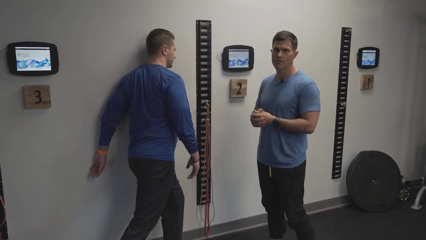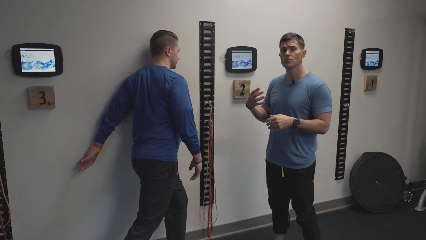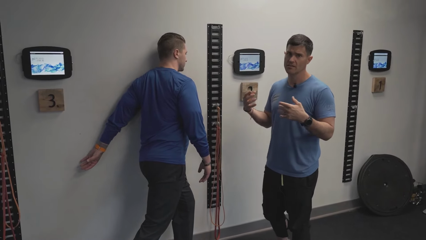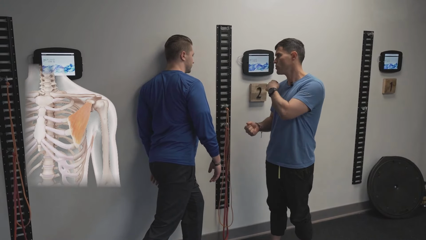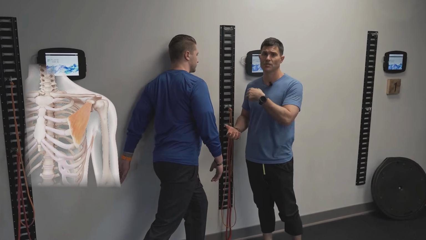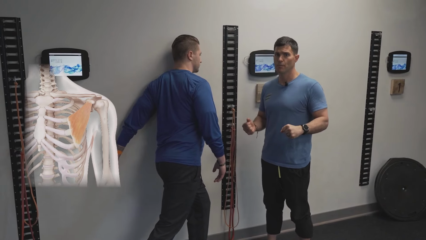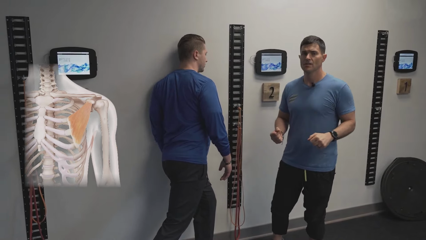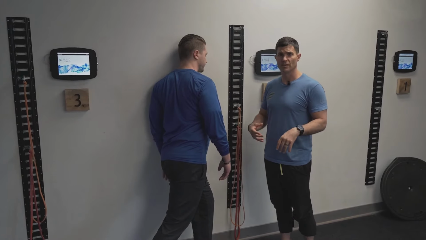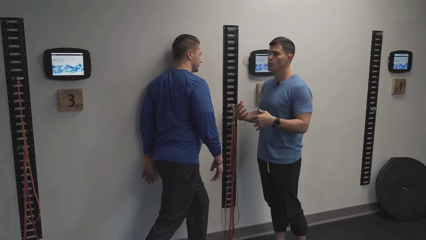So he's going to do that through multiple iterations. Now, as soon as we've opened up the pec major, we're going to get into the pec minor. This little guy attaches from the shoulder, or again, from the scapula, down to the 3rd to 5th rib, and it pulls the scapula inward and down. It also is an accessory respiratory muscle, meaning you use it to breathe. So we want to reduce that as well.